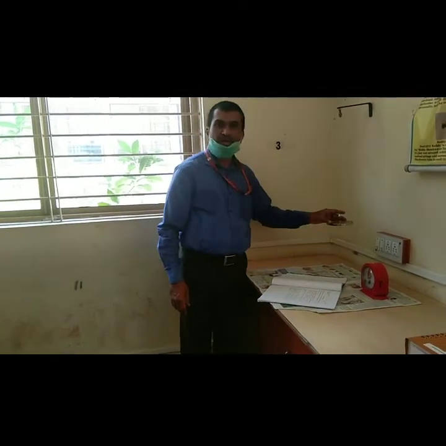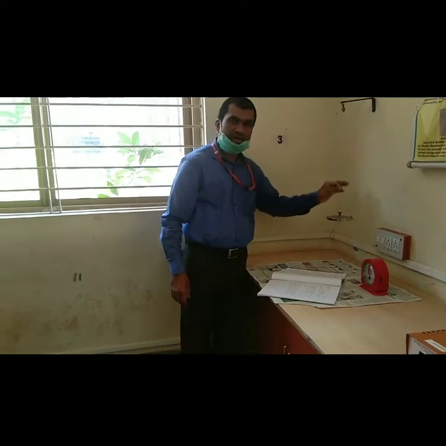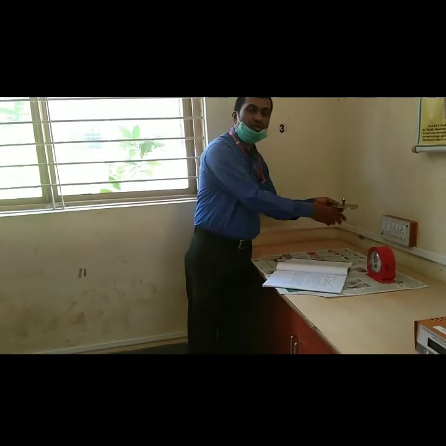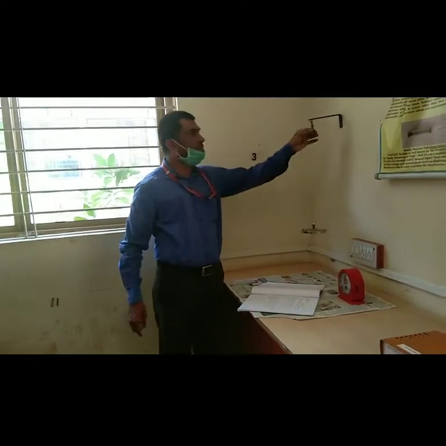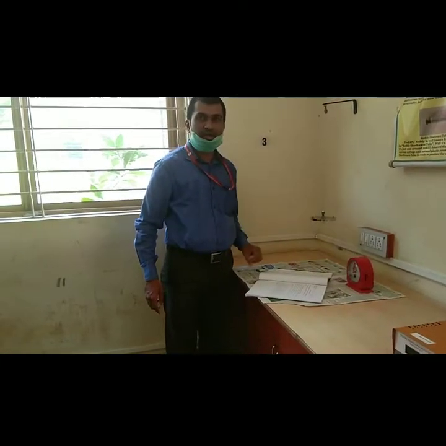So what is a torsional pendulum? It consists of a thin metallic wire, one end of which is attached to a solid metallic circular disc and the other end of the wire is suspended from a rigid support. This constitutes the torsional pendulum.